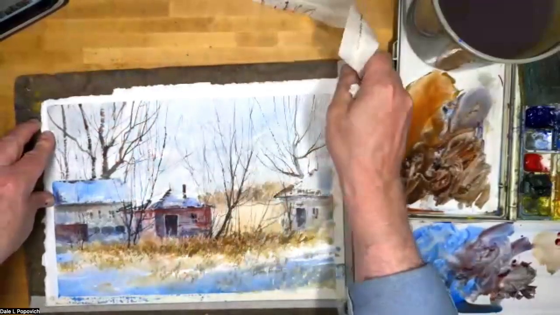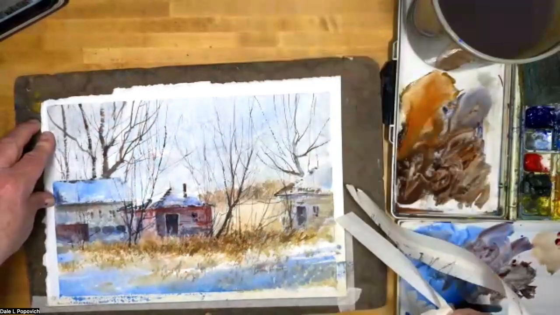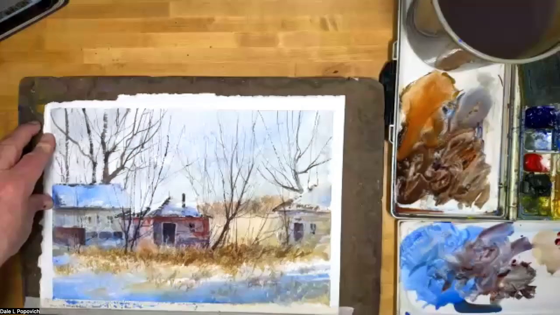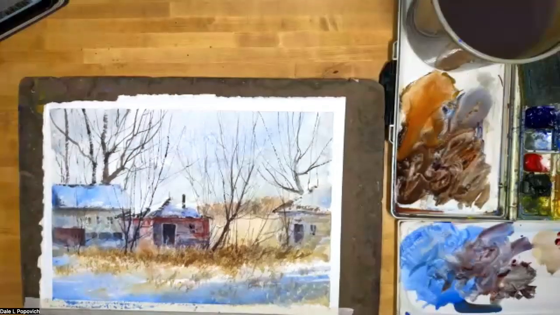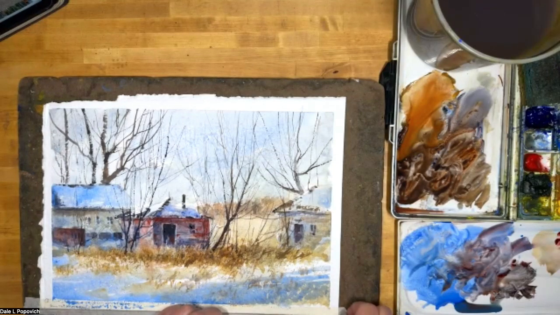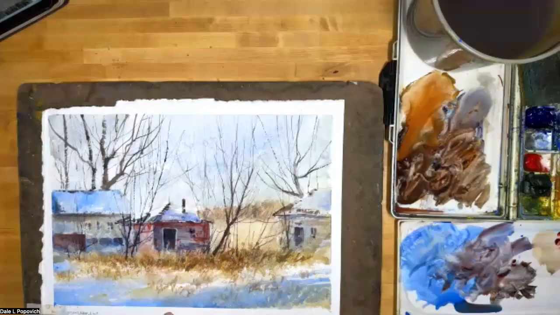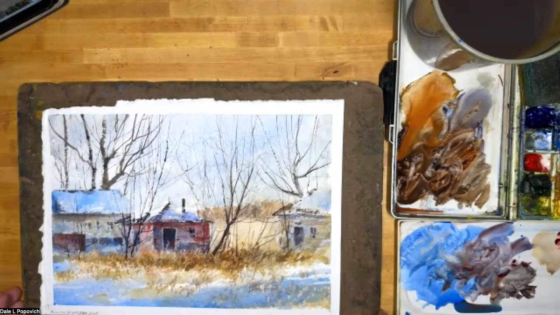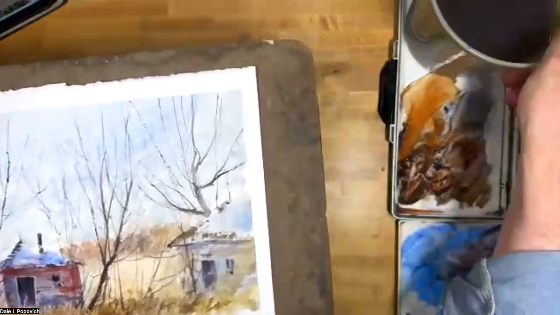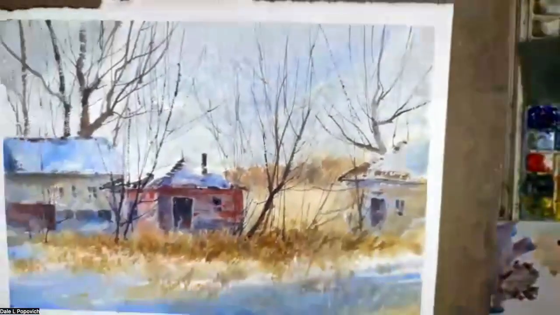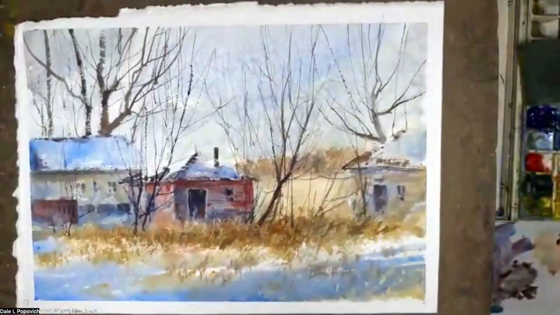Because that gives you an idea of the white paper gauged against the colors that were put on the paper. I'll put that up close so that you can take a snapshot of it if need be.